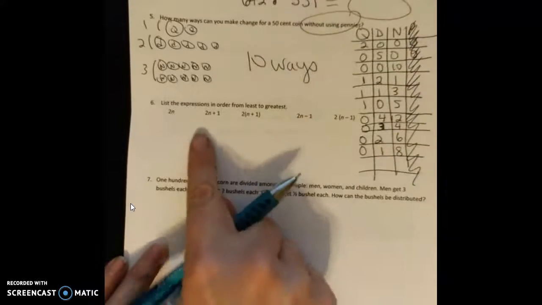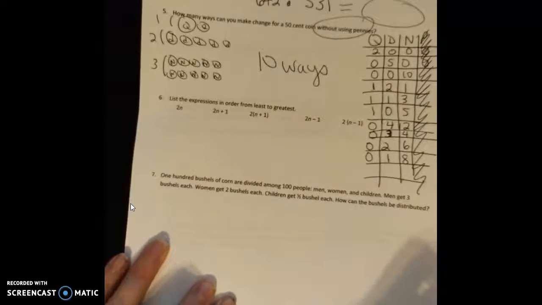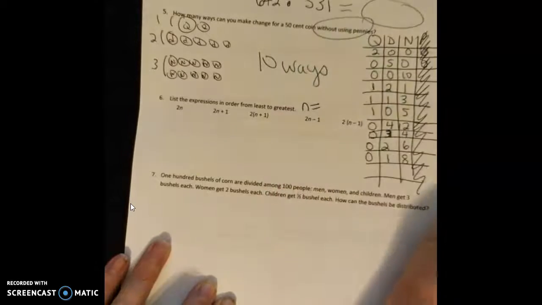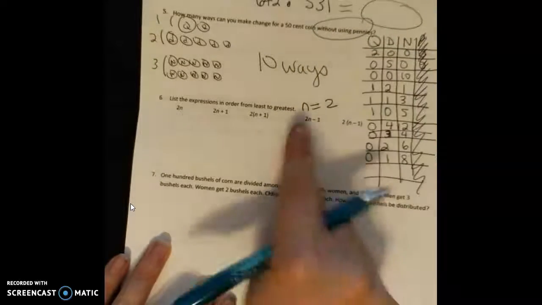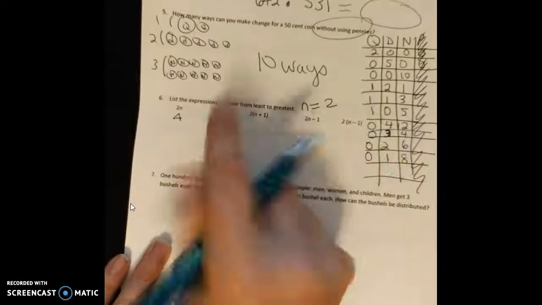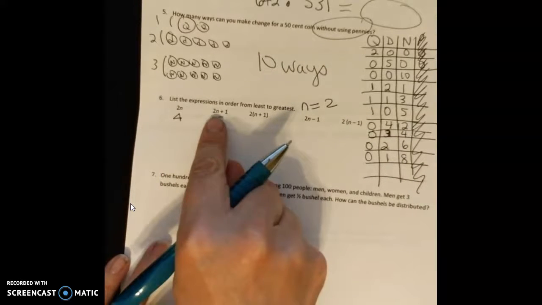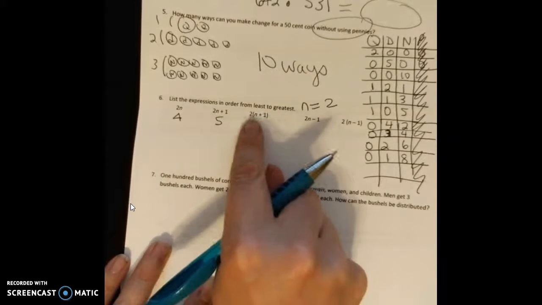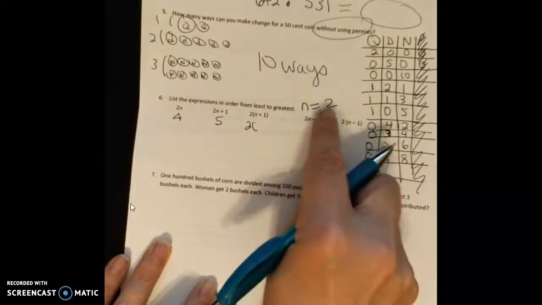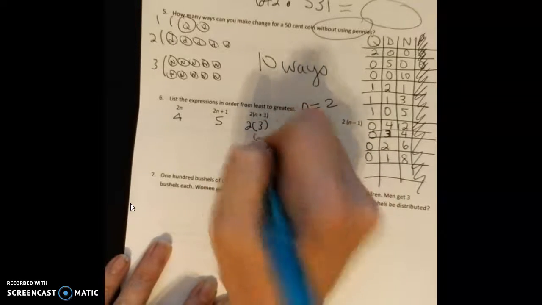A lot of people sub in numbers here. That's pretty common. So when I look at work, a lot of times people will be like, well, I just subbed in n equals 2. And I just wanted to see what each equals. So 2 times 2 is 4. Sub 2 in, you get 5 because 2 times 2 is 4 plus 1. The next one is 2(n + 1). So 2 plus 1 is 3, and that's a 6.